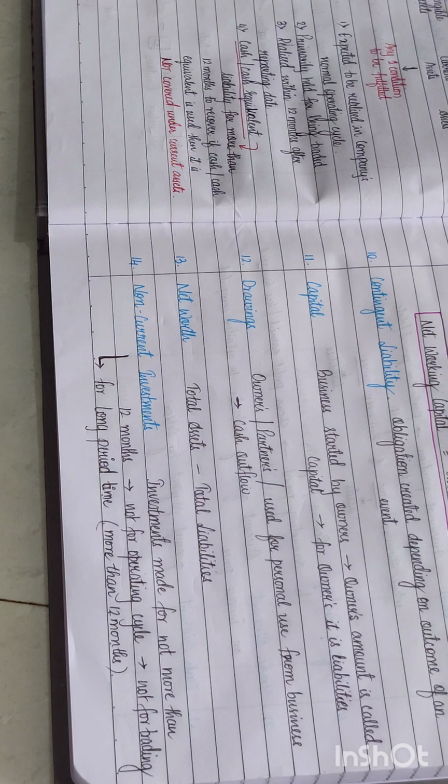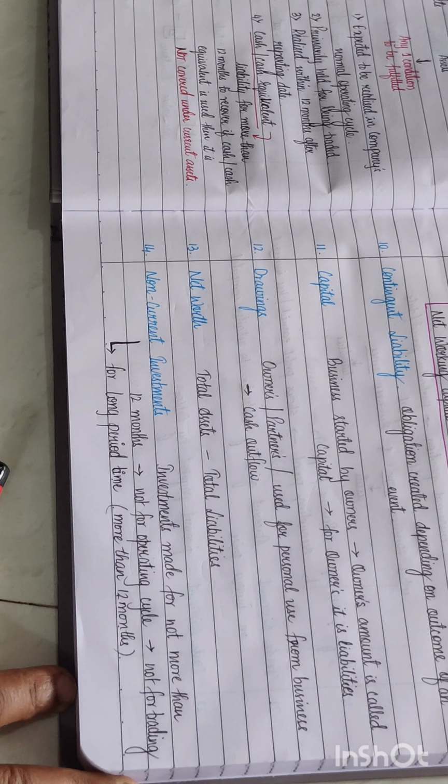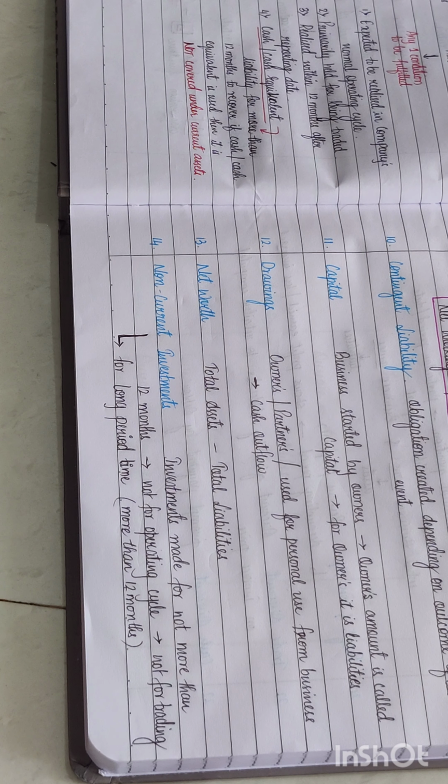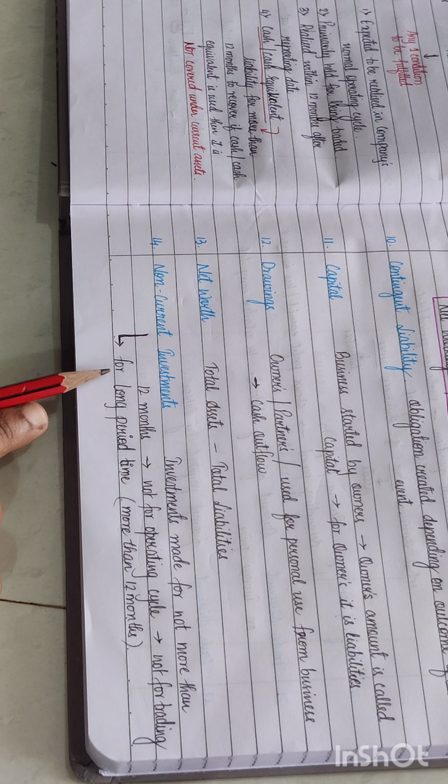Non-current investments: investments made for more than 12 months, not for the operating cycle, not for trading, but for a long-term period.